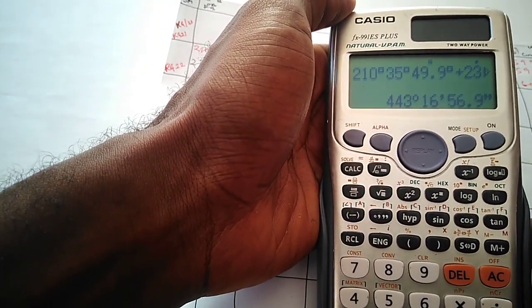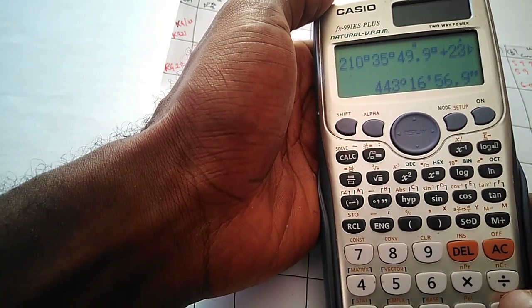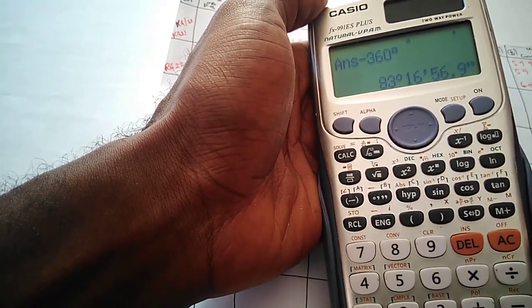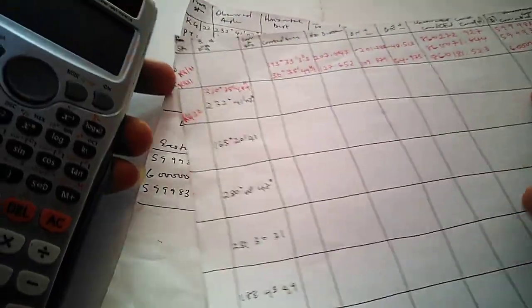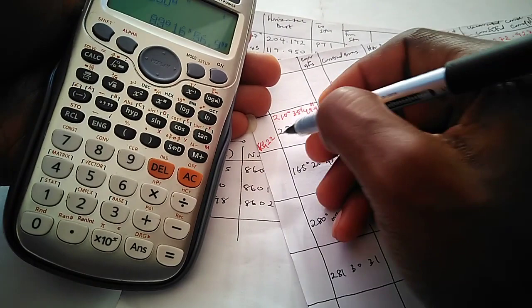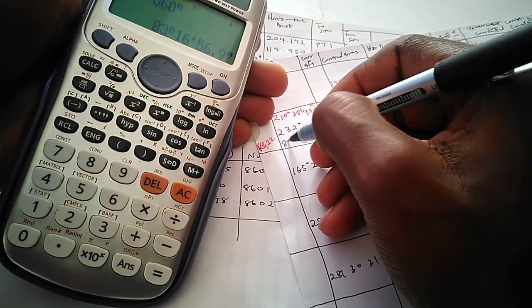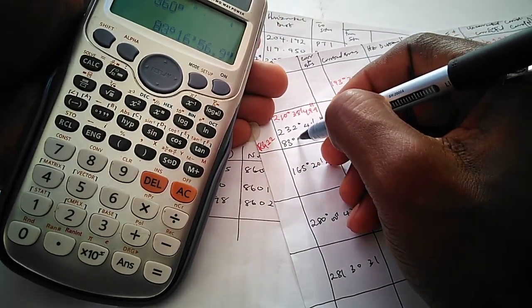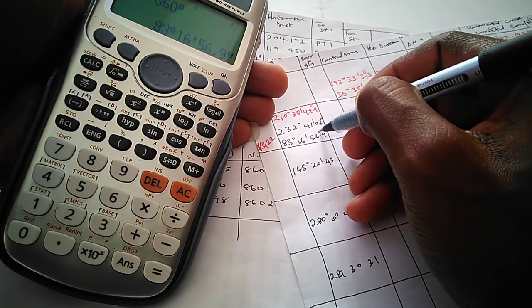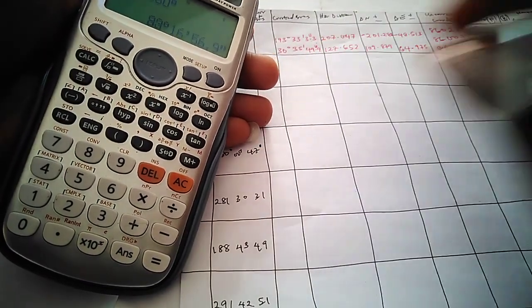We have 443, and we cannot have any angle greater than 360, so we subtract 360 from it. We have 83. Therefore, the forward bearing for this station from KG22 to PT1 is 83 degrees 16 minutes 56.9 seconds.